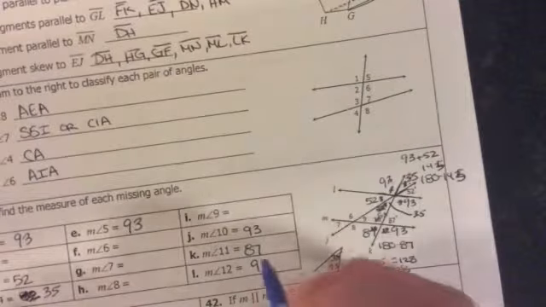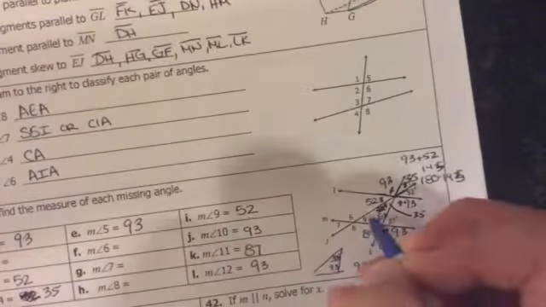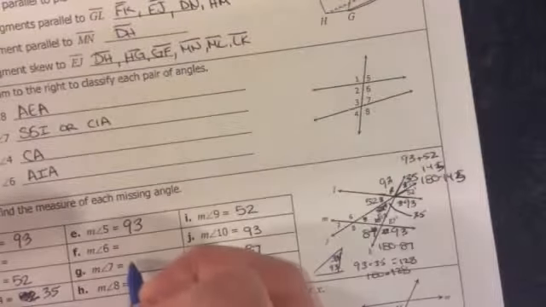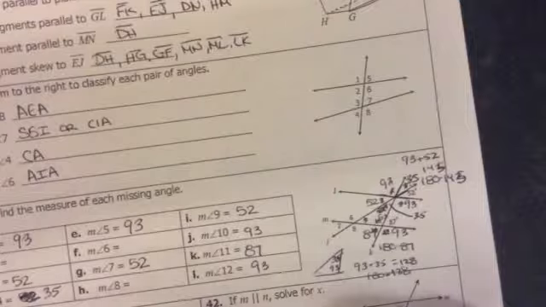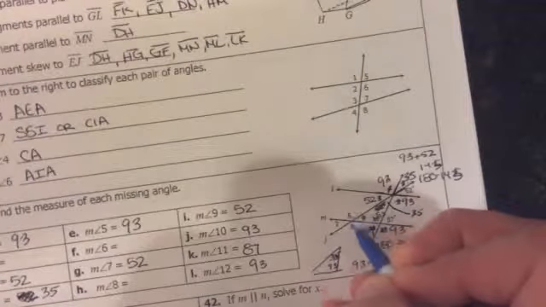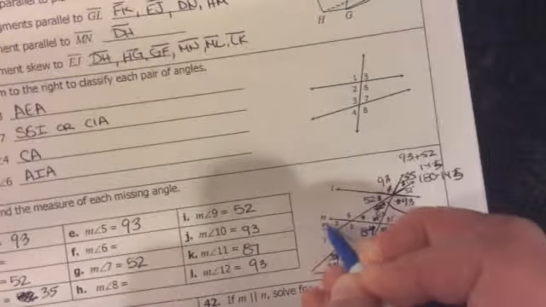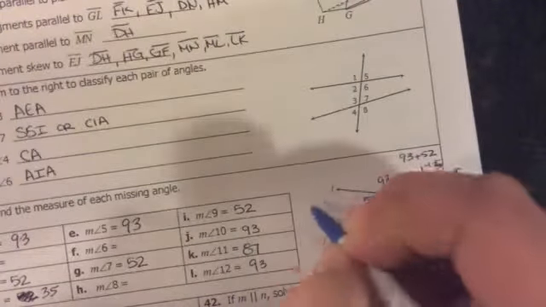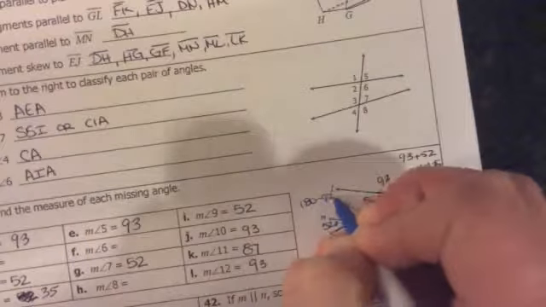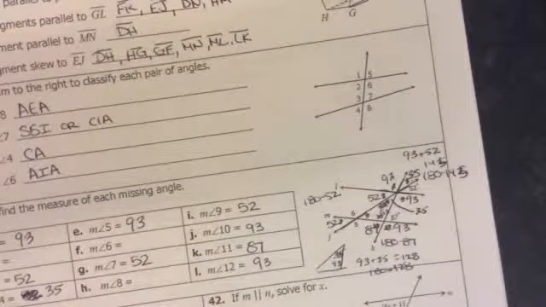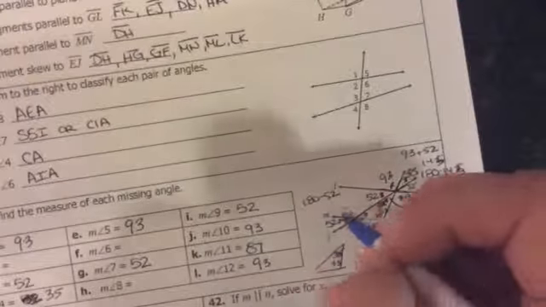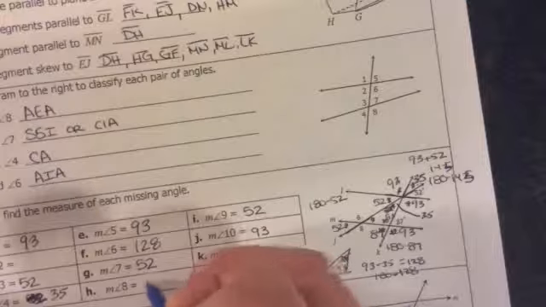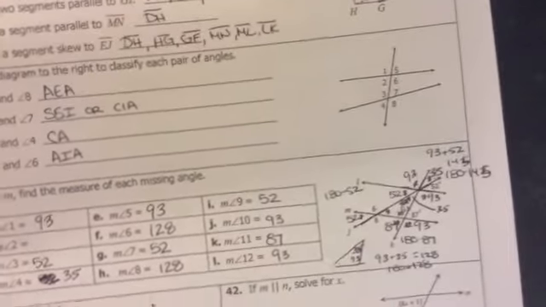It's going to be 52, so angle 9 is 52. If I know that's 52, I also know angle 7 is 52 by vertical angles. And the way I'm going to figure out angle 8 and 6, those are verticals, they're going to be the same. If I know this is 52, I do know these two angles right here make 180. 180, take away 52. It's 128, 6 is 128. And again, 6 and 8 are vertical angles, which makes it 128.